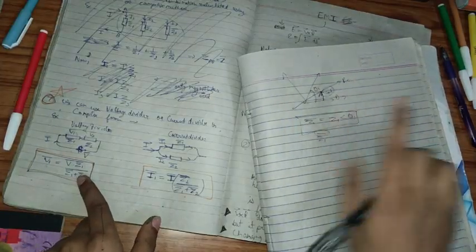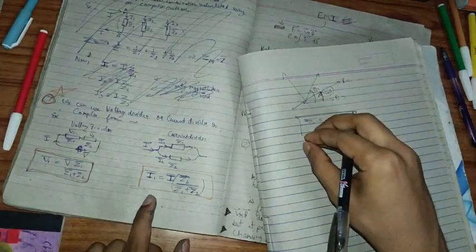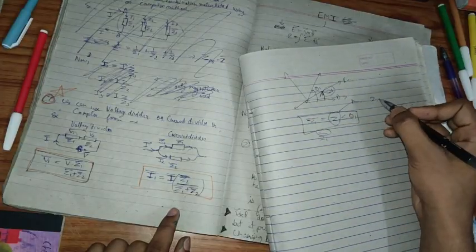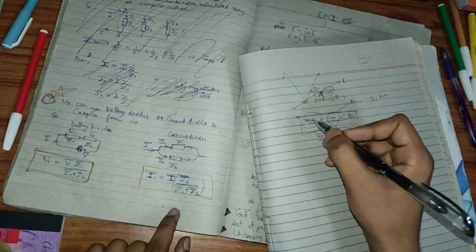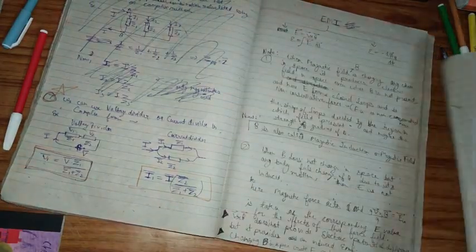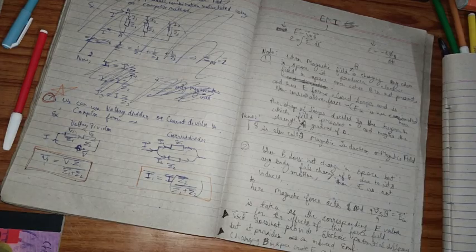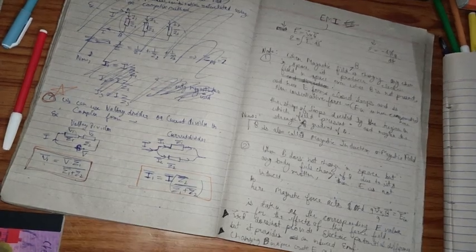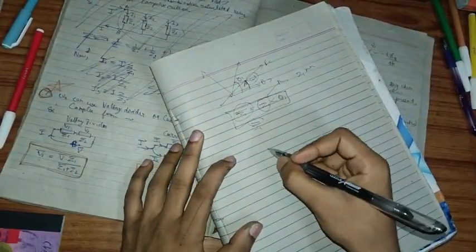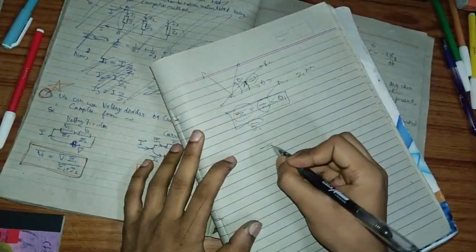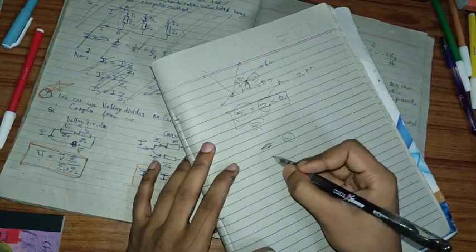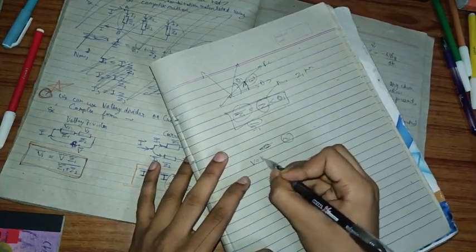Let's say I will solve one question for you. Let's say we have an AC supply here, which is given with the voltage applied by the source equal to V = 10 cos(4t − π/4).